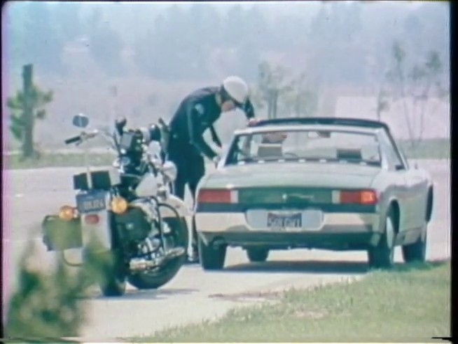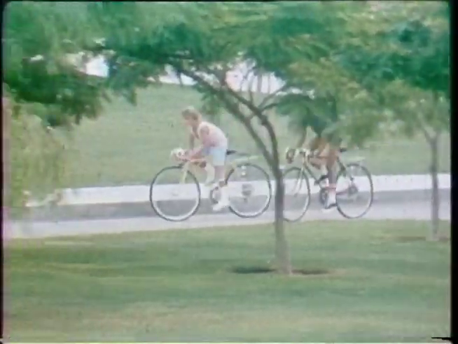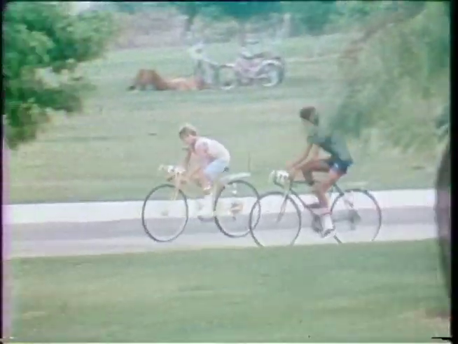Sorry, sir. The speed limit is 115 kilometers per hour. 32 kilometers an hour.